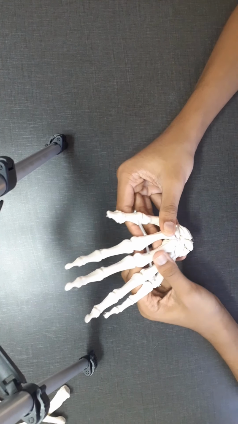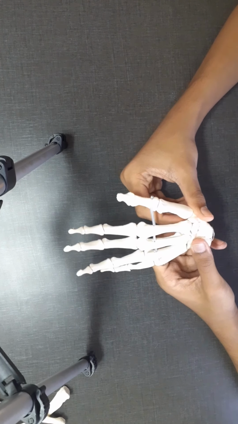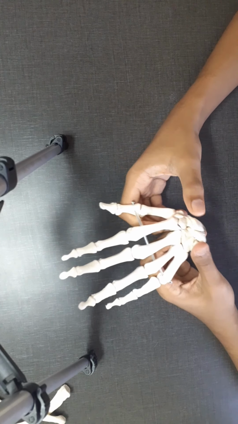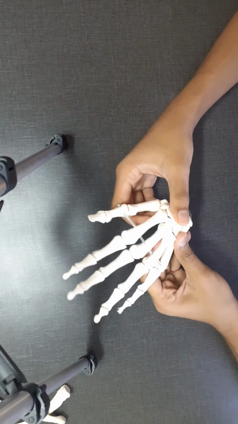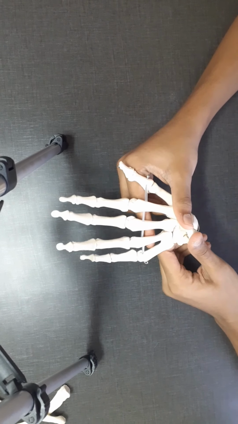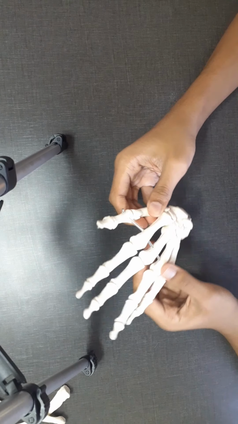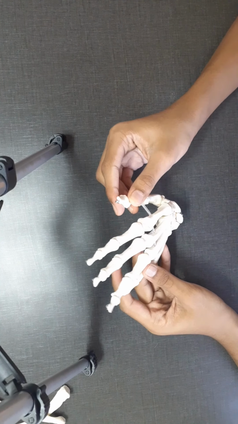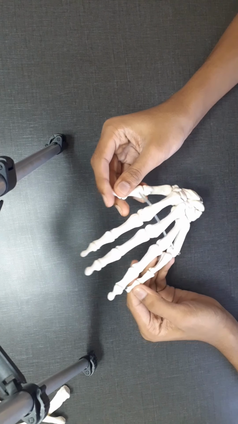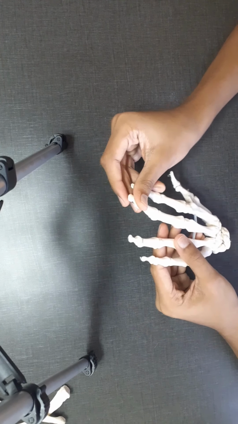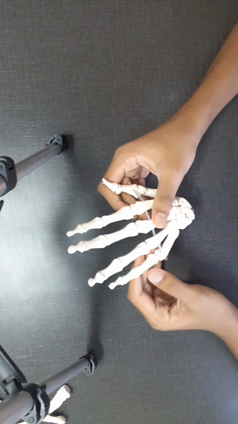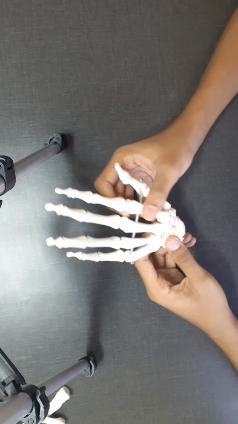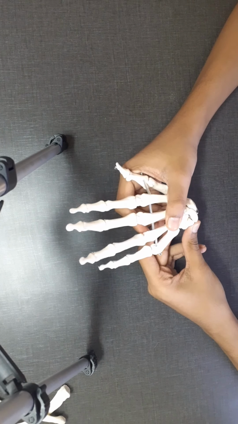Talking about the carpal bones, there are a total of 1, 2, 3, 4, 5, 6, 7. As you can see, there are 7. So in total 7 carpal bones, 5 metacarpals, and 2, 4, 6, and 7 phalanges. The names of the bones you have to remember.